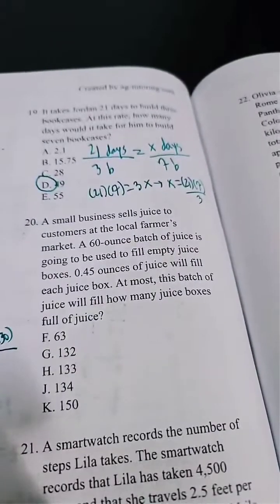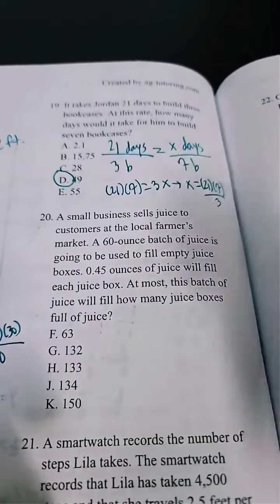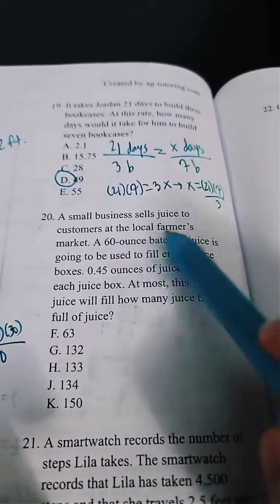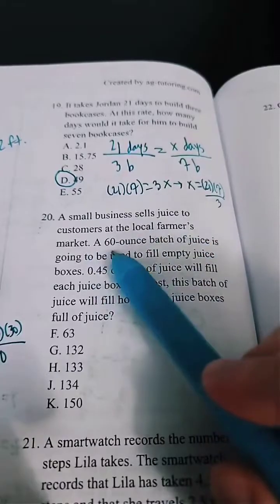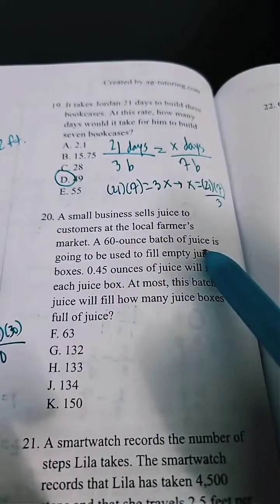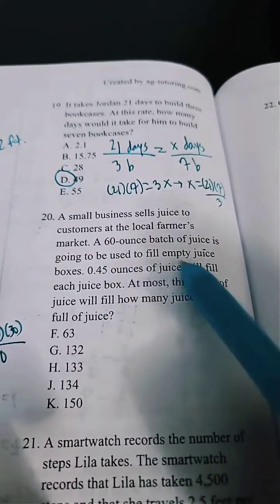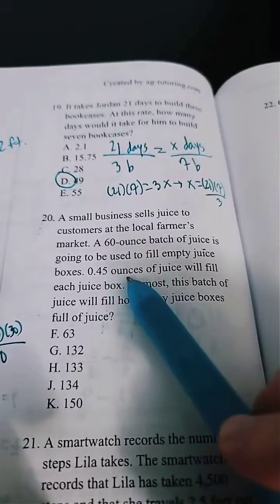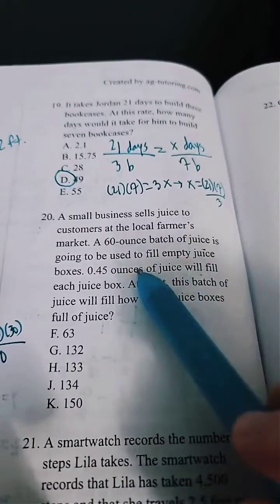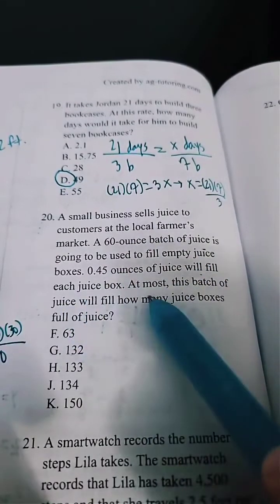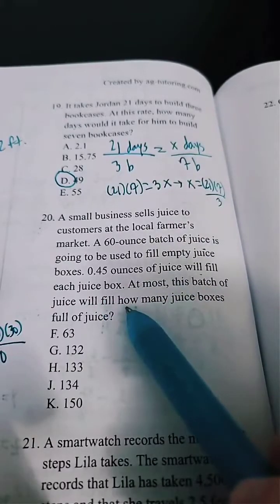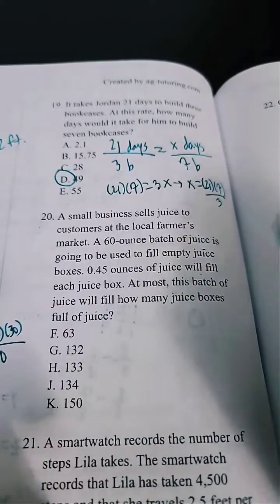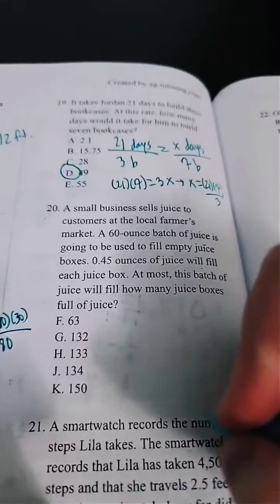So let's go to number 20 now. It says a small business sells juice to customers at the local farmers market. A 60-ounce batch of juice is going to be used to fill empty juice boxes. 0.45 ounces of juice will fill each juice box. At most, this batch of juice will fill how many juice boxes full of juice?